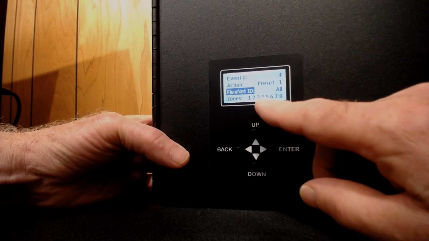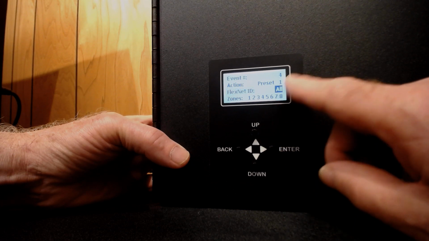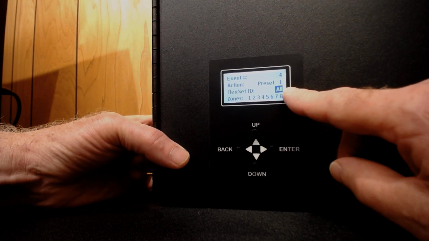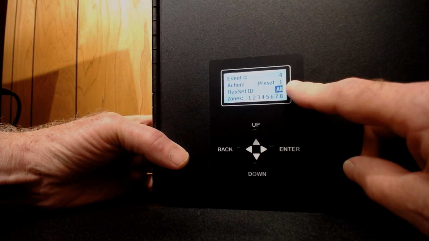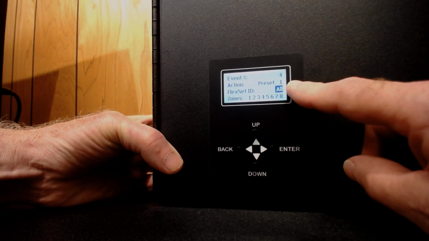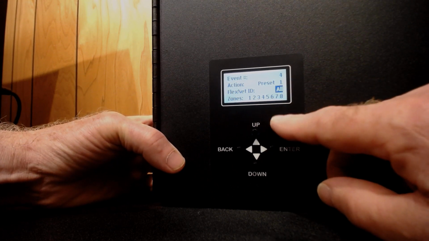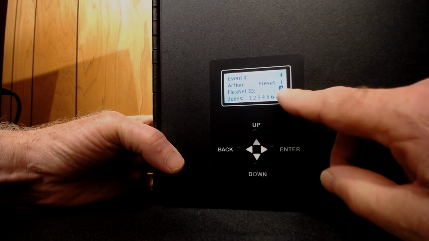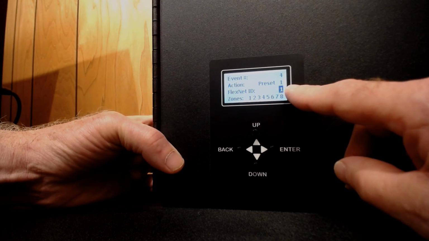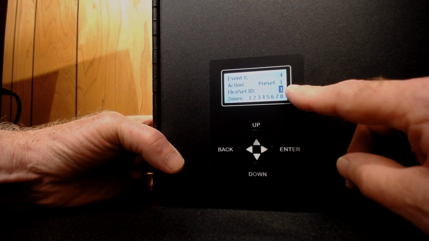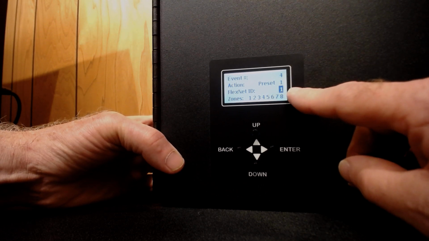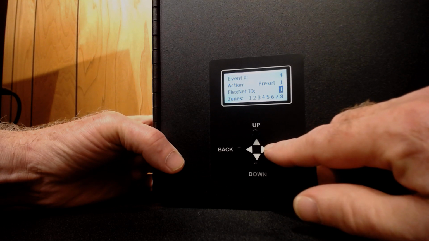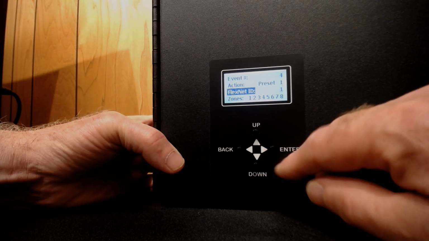Scroll down to FlexNet ID. It'll default to all, and what this means is that this will broadcast this event out to all eFlex panels on the network. We can also specify an exact FlexNet ID where we want an event to occur. So in this case, we'll say that we want eFlex panel number 1 to get this event. Hit enter to accept the entry.